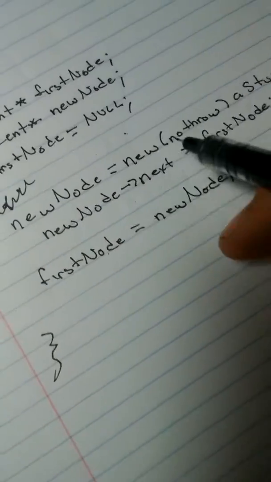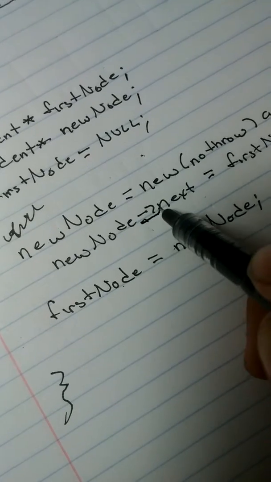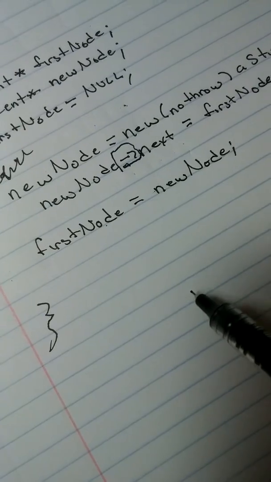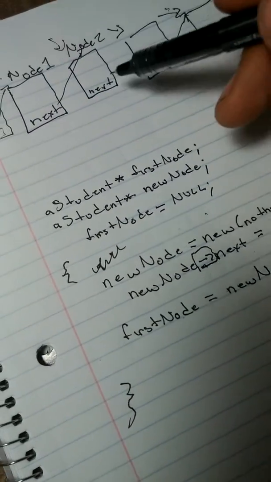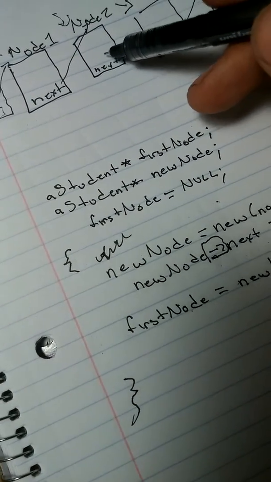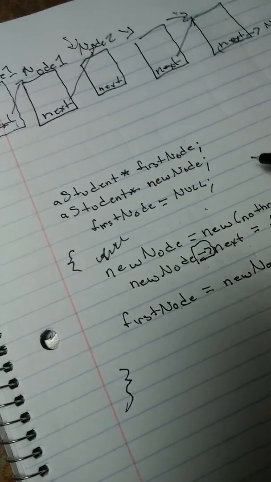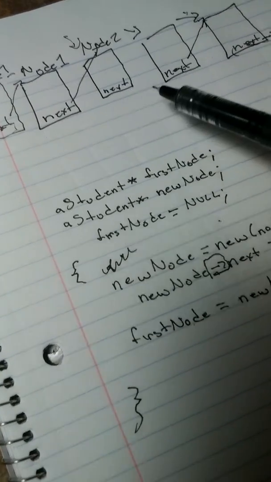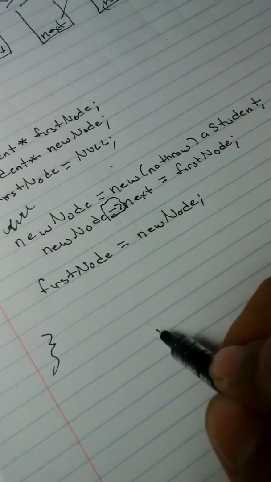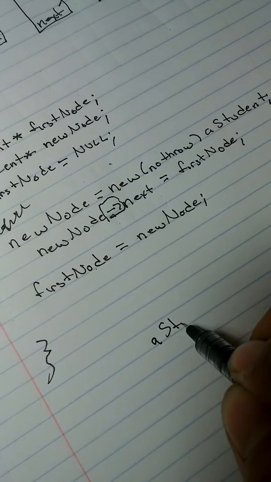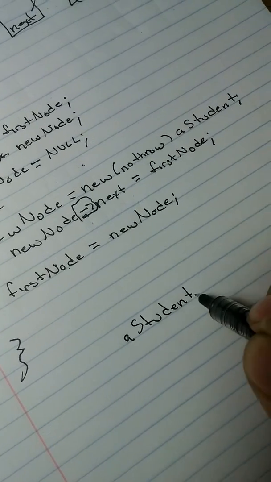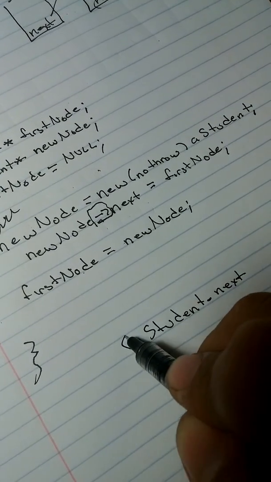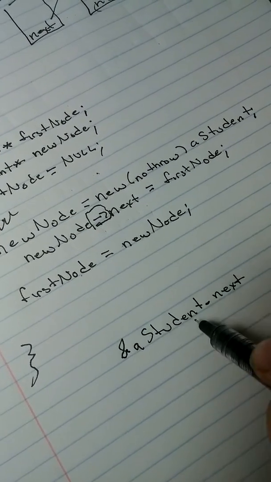The point I do want to make is about this operator here, in case that confused you. In C++, that is a reference operator. It references the member. I don't really know what it's called within a struct, but it references the next, as opposed to just calling it directly. Since we're using a pointer, we have to actually reference it before we can use it. So it's basically the same thing as saying a student dot next, but throwing in an ampersand, however you draw that on there.